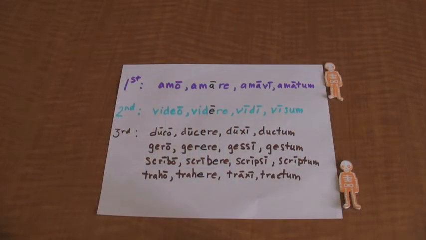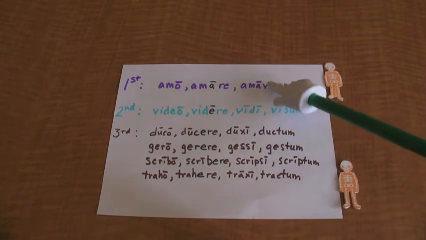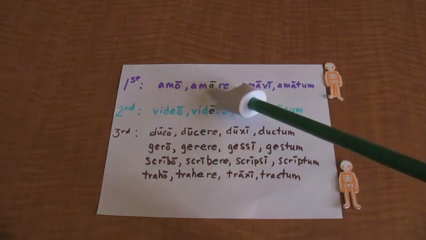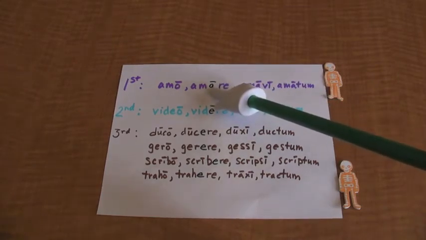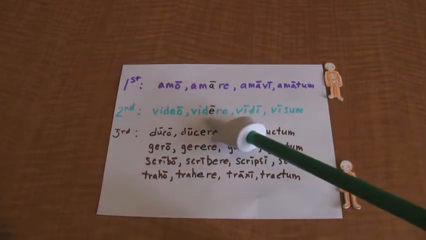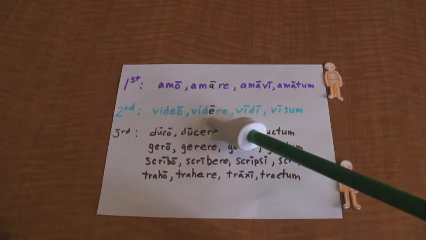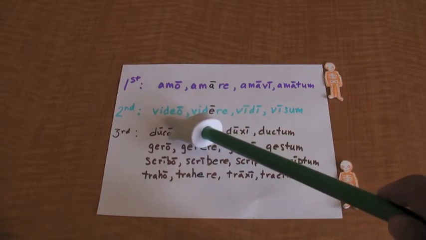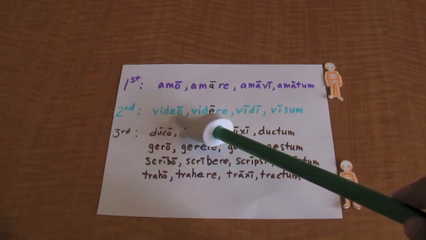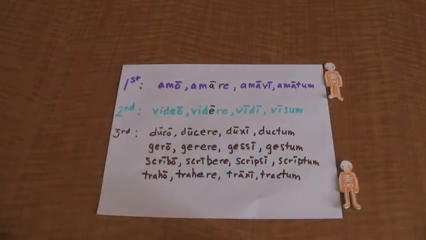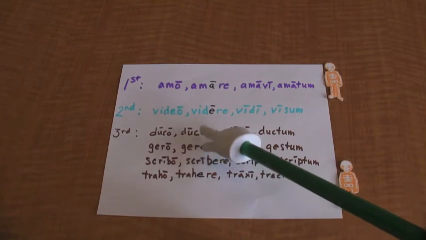Remember that you can identify the conjugation of a verb from the antepenultimate vowel in Principal Part 2. So this verb is first conjugation because we've got a long A right here. And this one is second conjugation because we've got a long E right here. Incidentally, if a verb ends in EO in Principal Part 1, that is also evidence that you have a second conjugation verb. Verbs of the third conjugation have a short E in this important place.